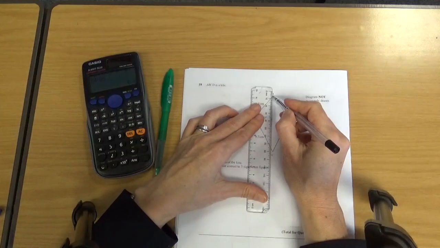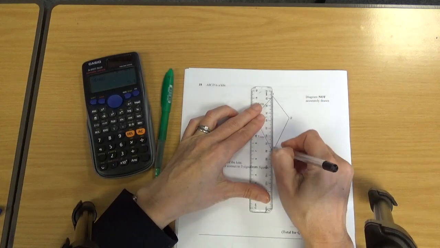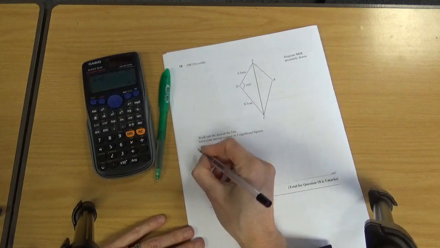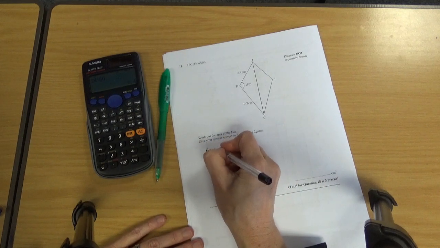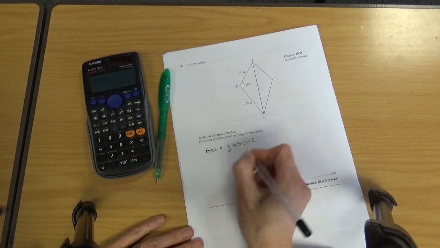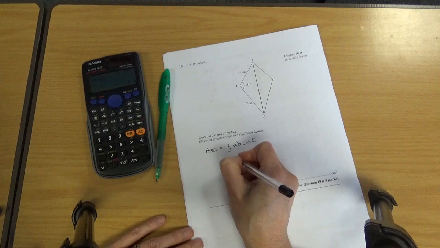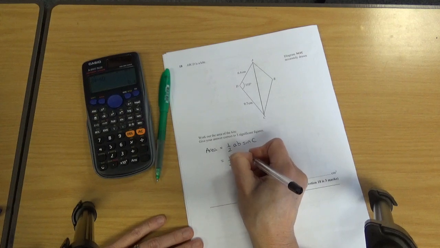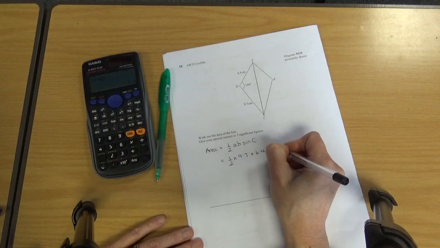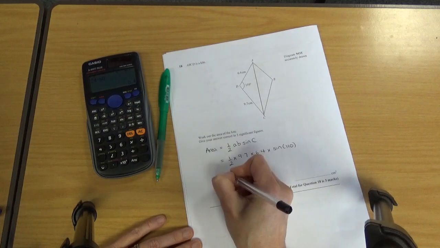If I cut this kite in half, I've got a triangle where I know two sides and the angle between them, so I can use the formula that area equals a half AB sine C. So a half multiplied by 9.7 multiplied by 6.4 multiplied by the sine of 110.